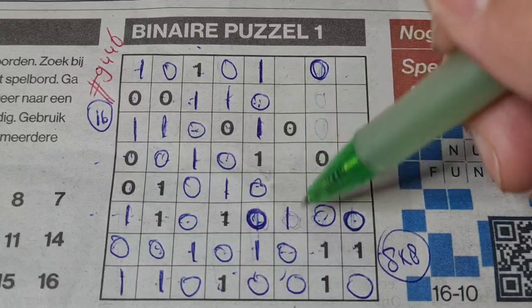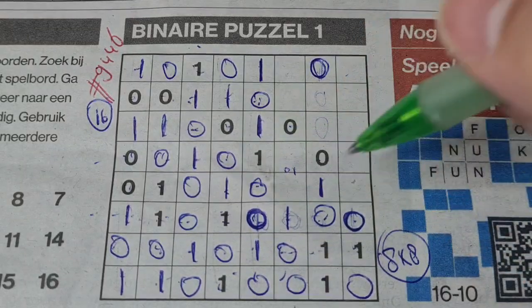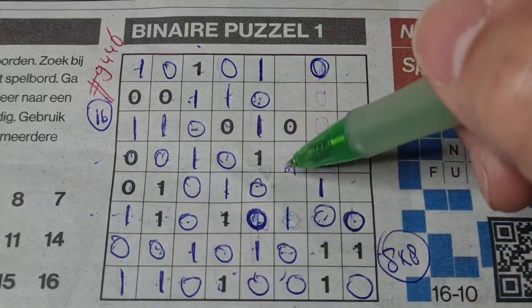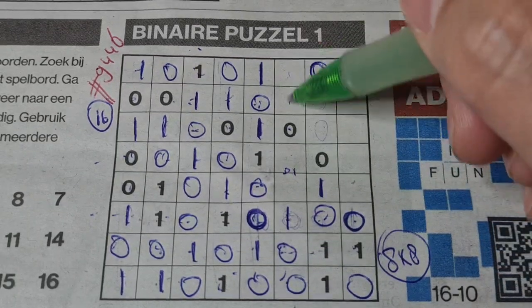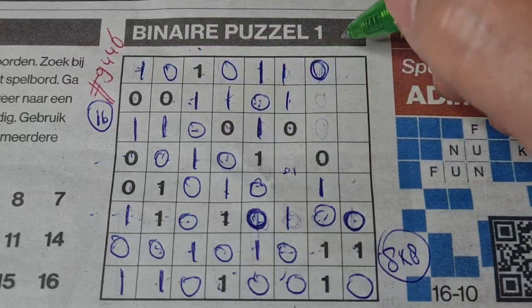I know between a zero and 1 with 2 empty boxes between, there's always a zero and a 1 there, but I do not know in which order, so we have the first zero, second zero, third zero, fourth zero. So these 2 boxes should be a 1. 4 ones we have here, so the rest are zeros.